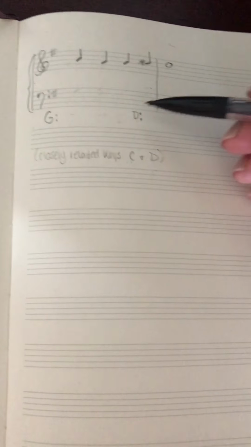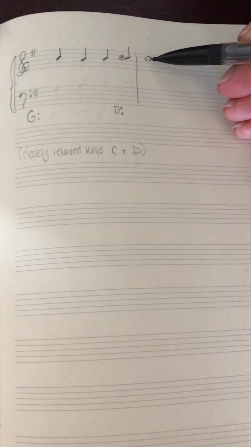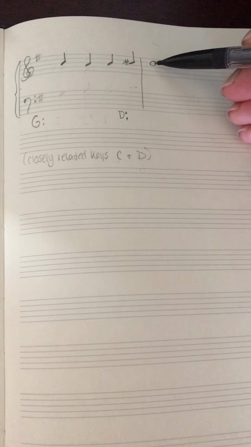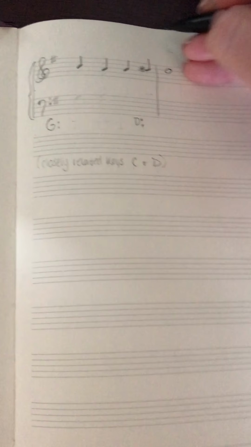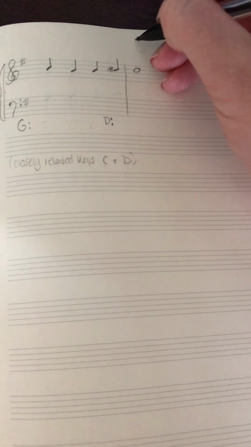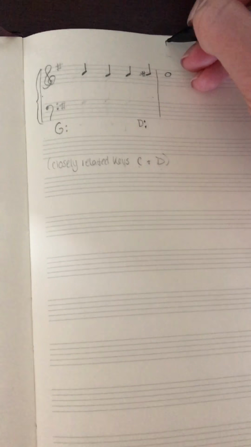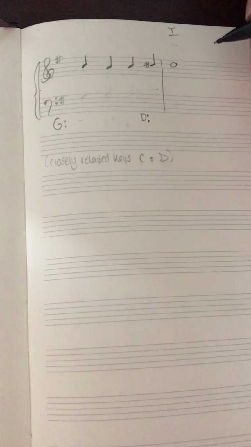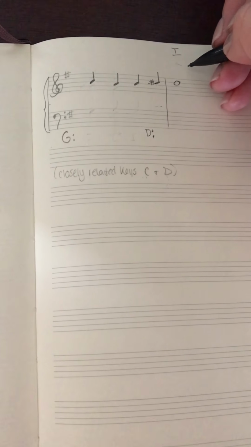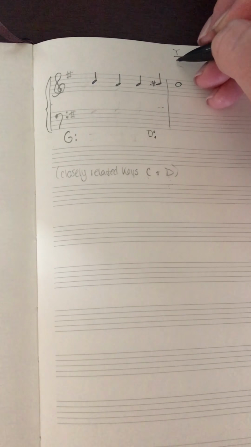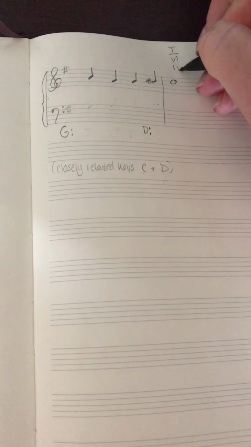If we're in the key of D, since we've modulated there, we want to think about what chords could have the note D in them. And I write them up top normally because that is an easy place to erase later on. So we could have 1 in the key of D. We could also have 6, and we could also have 4.